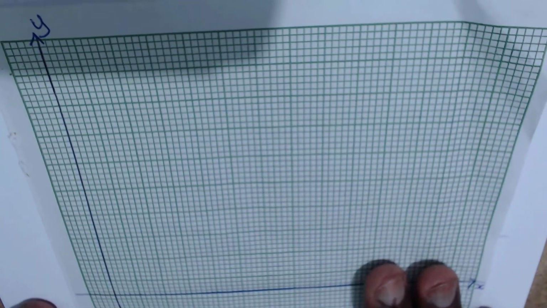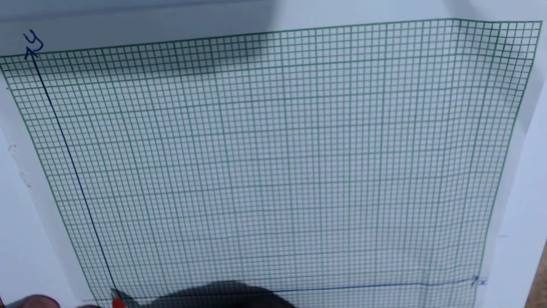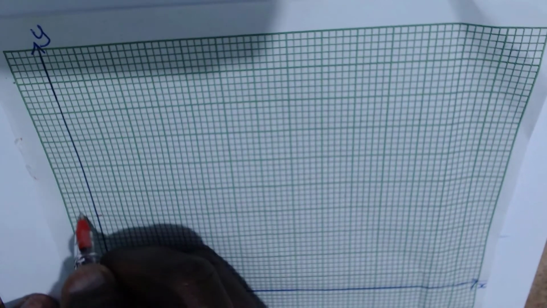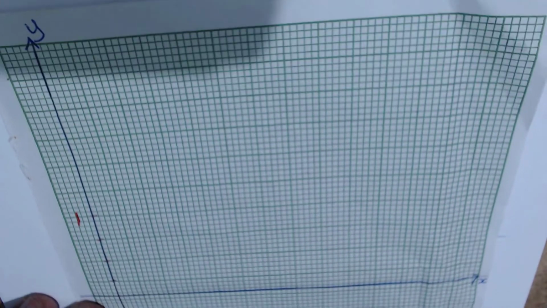On the y-axis, you're supposed to use 4 centimeters to represent 1 unit. So this is 1, 2, 3, 4, that is 1.